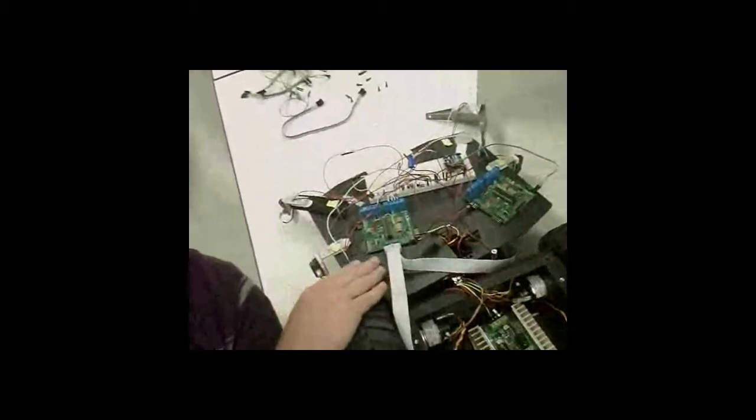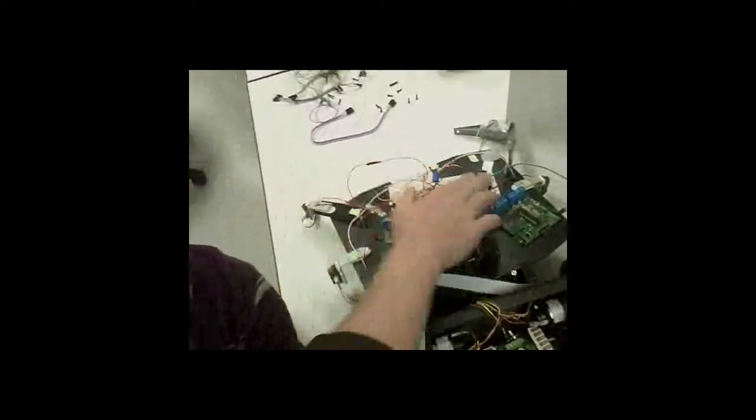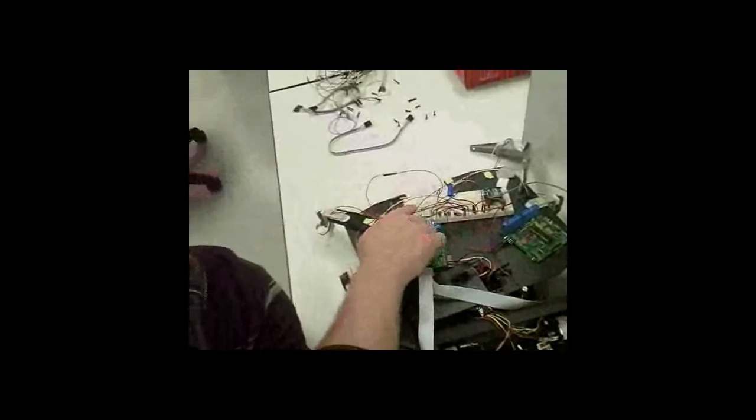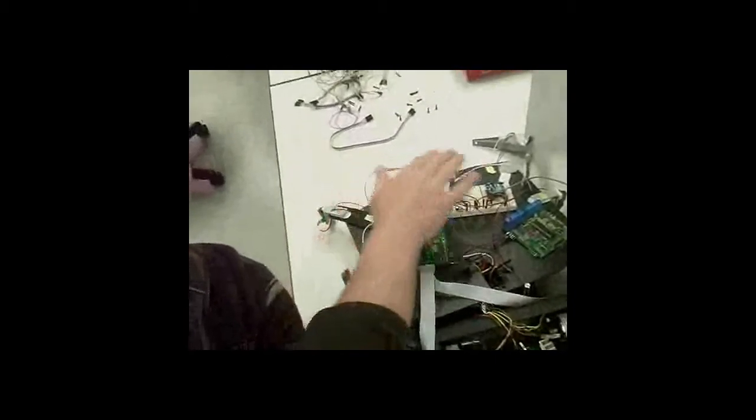This is a slightly disassembled version of our rover. This is the top of our rover, and you can see that we have two PICs. We have one breadboard with an XBee wireless on it. The power and ground lines are on this breadboard, and our sensors are located around the rover.